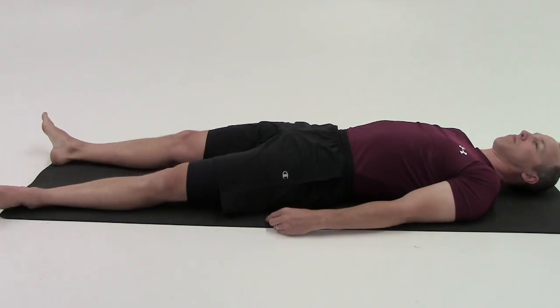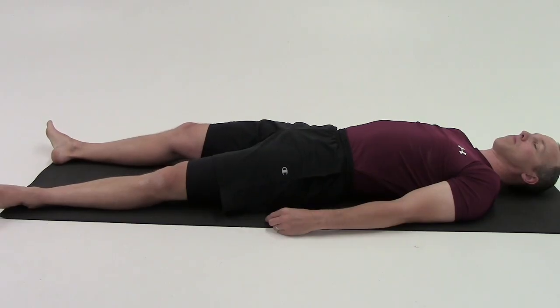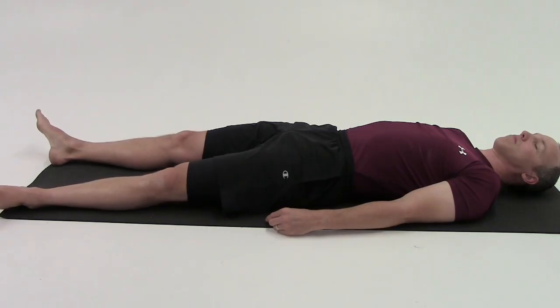Now let's move back to the right leg. You're going to roll the right leg outward so the knee points further out, and then release whatever contraction you created there. The movement may be smaller than the first movement, but that's okay.